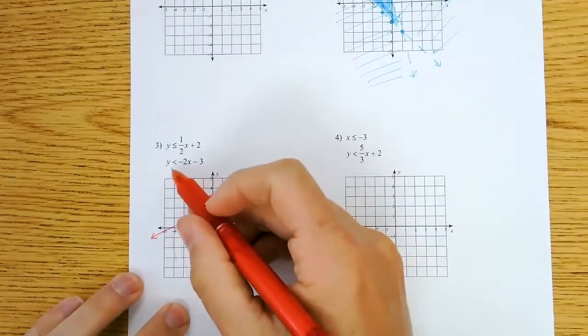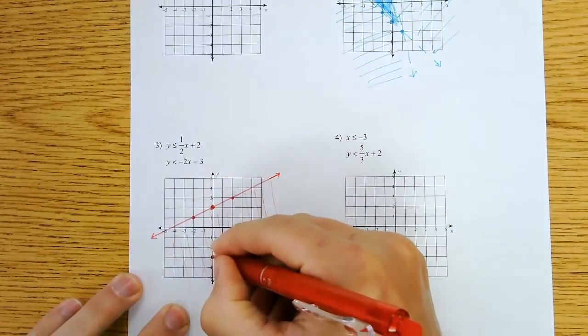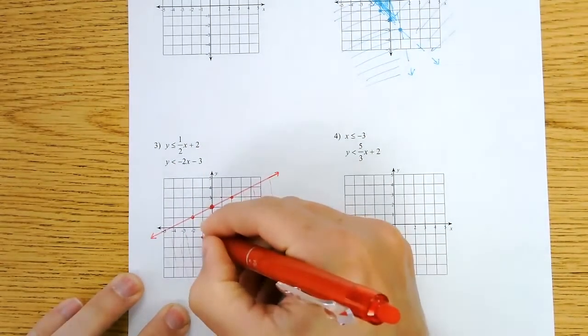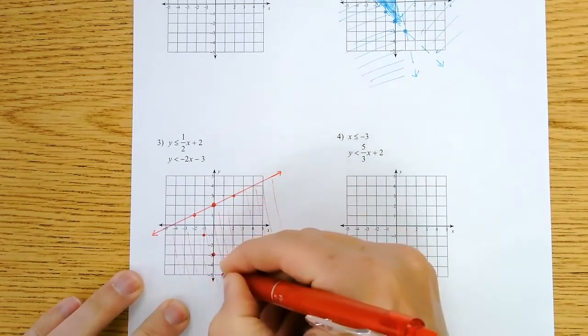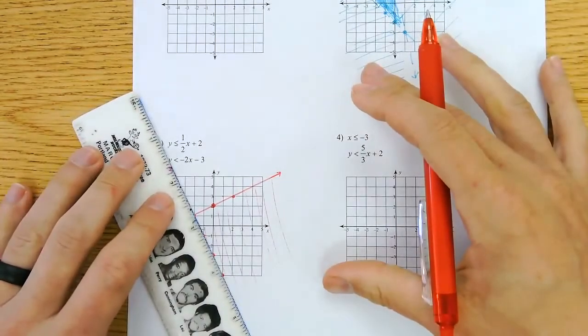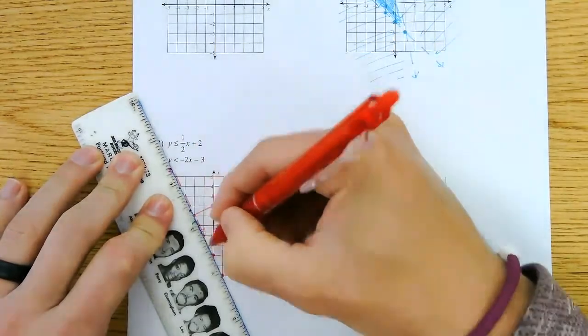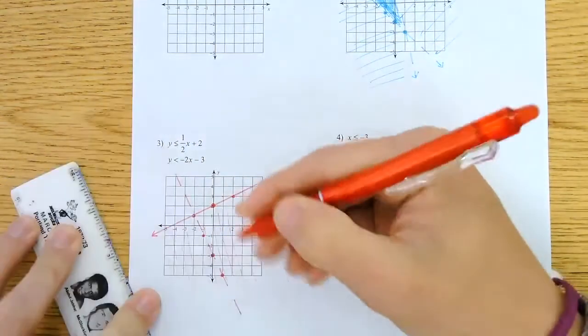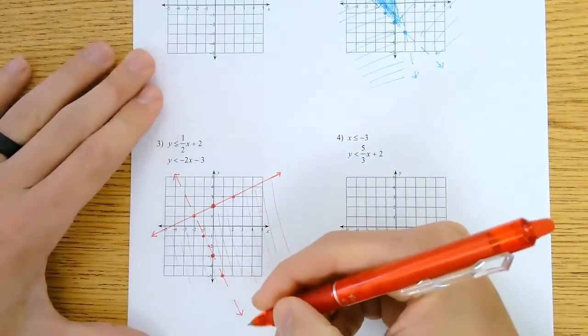Second inequality, y is less than negative 2x minus 3. So we start with our y-intercept of negative 3. Have a slope of negative 2. It's less than, so it should be a dashed line, like so.